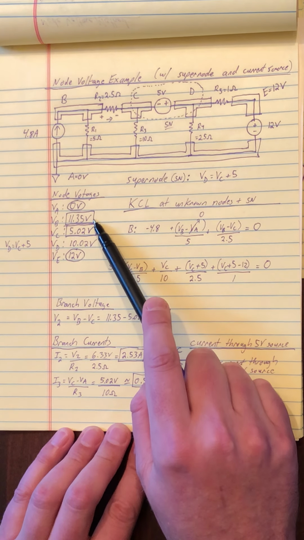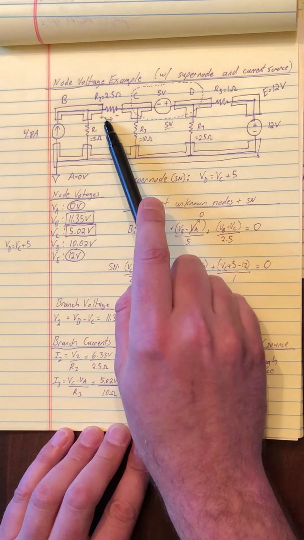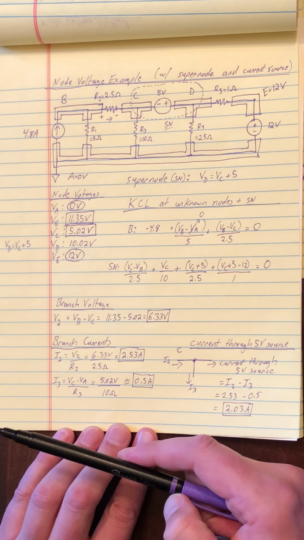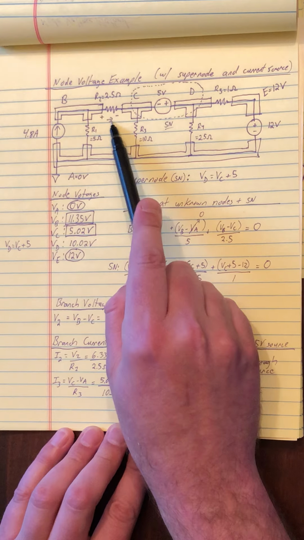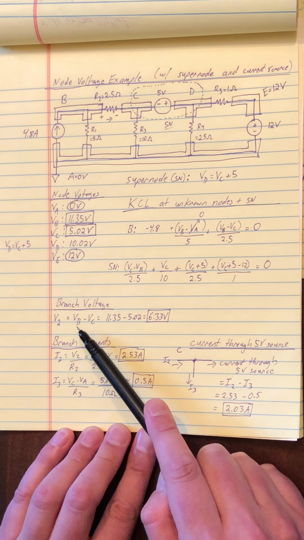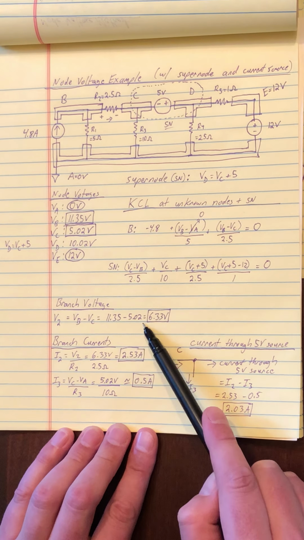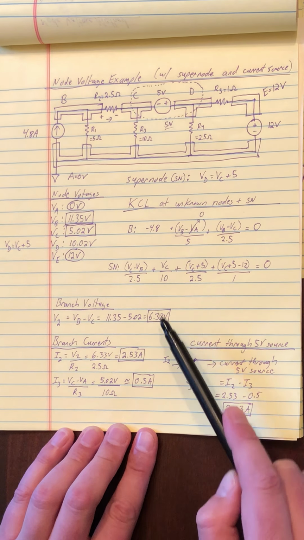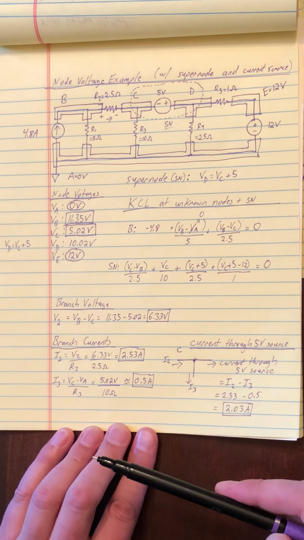So the higher voltage is at B. And so the polarity across this resistor is positive at B and minus at C. And so that means the current is also flowing in the direction from B to C. And so I'll do that in my calculation, VB minus VC, so I get a positive answer. 11.35 minus 5.02 gives me a voltage drop across R2 of 6.33 volts.